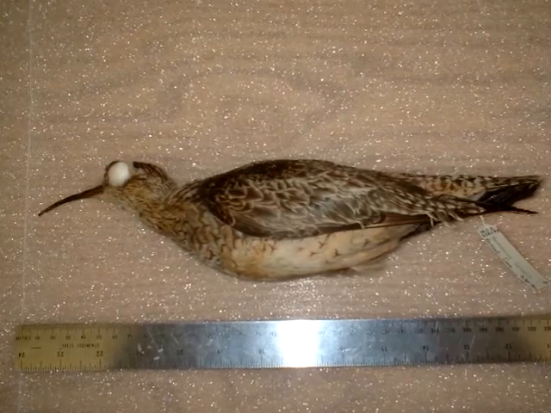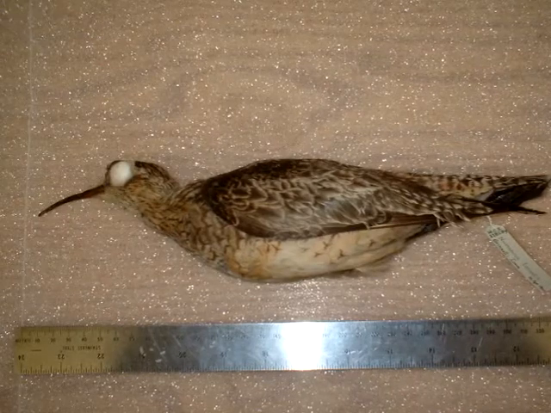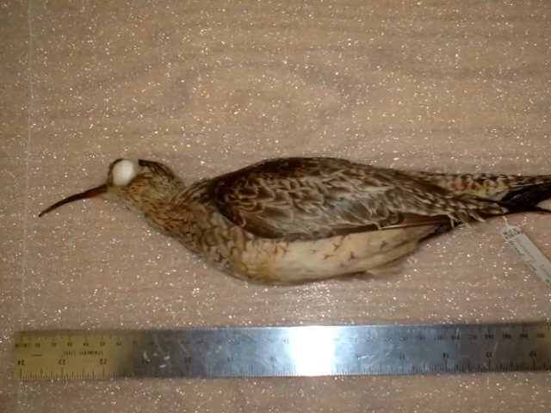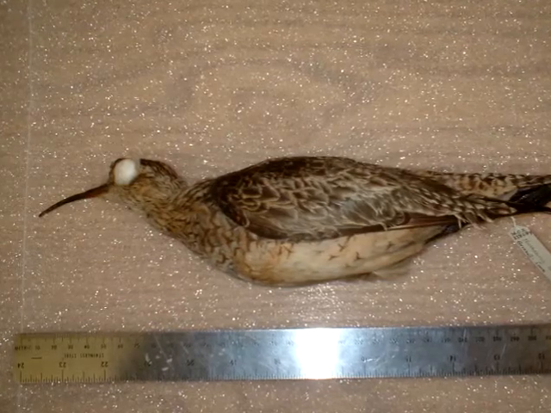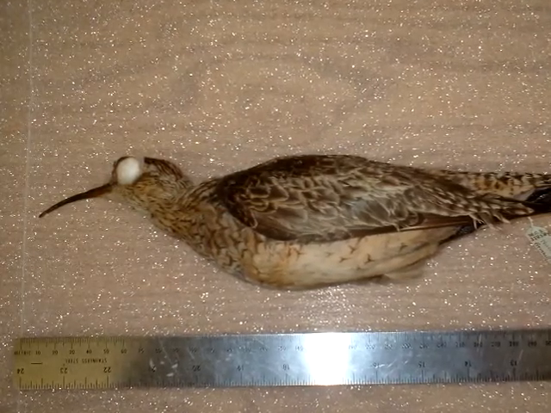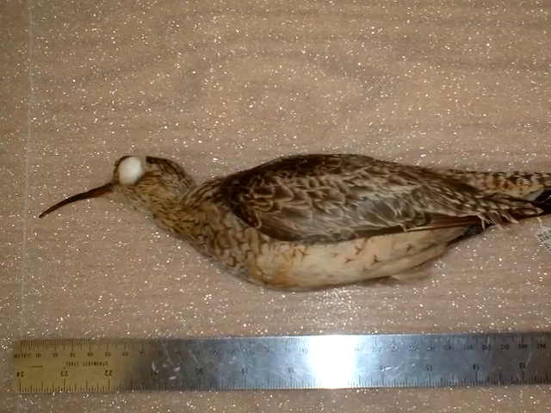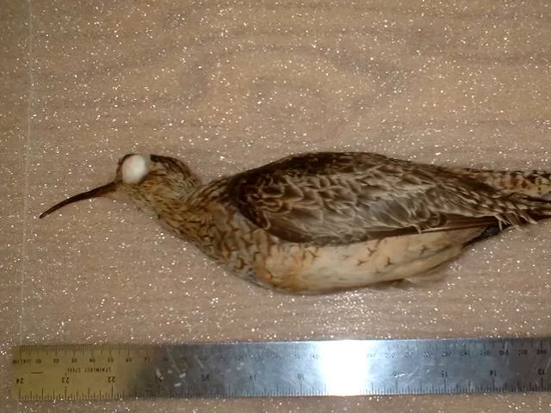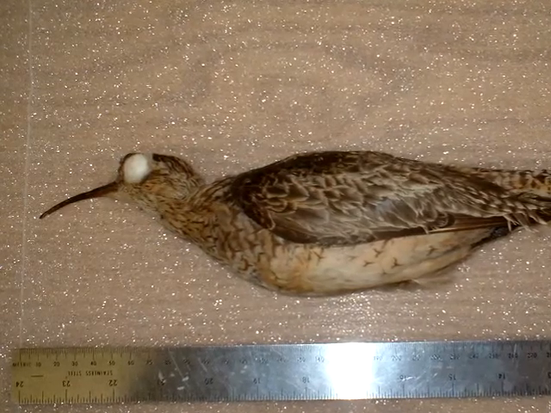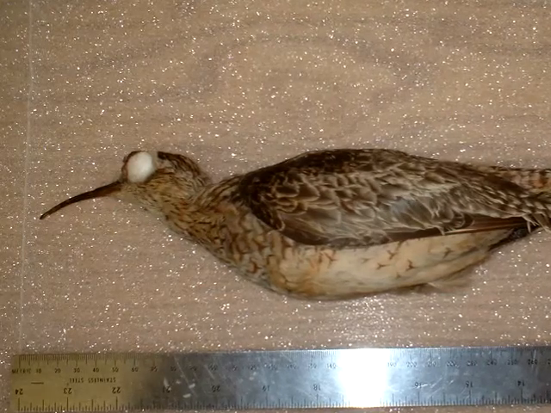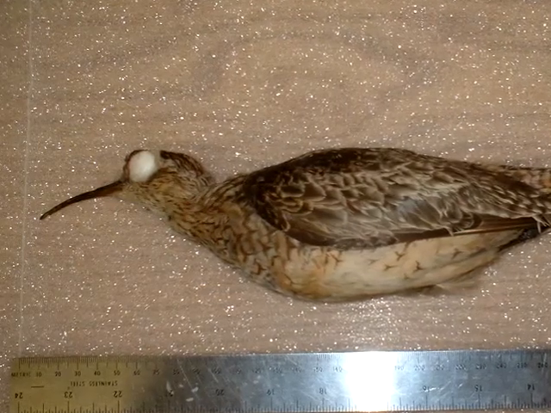These specimens, by the way, were all collected during a time when Eskimo curlews still had fairly substantial North American populations. And so they are representative of a fairly large gene pool. But of course, as we get toward that time when they all disappeared, in the early years of the 20th century, the last specimen I've been able to find was collected in 1918.